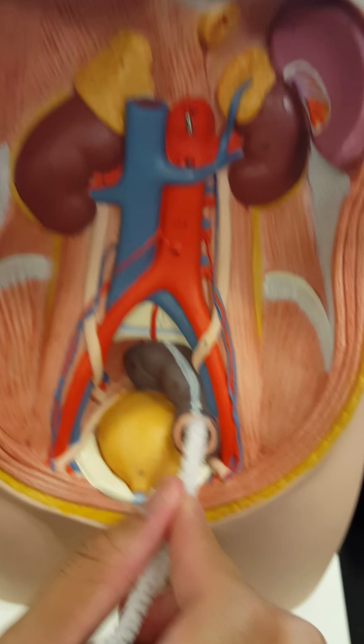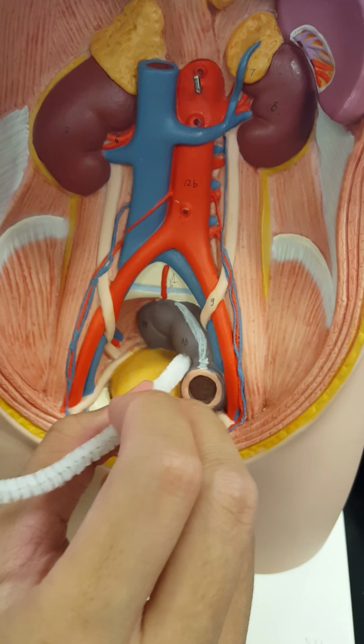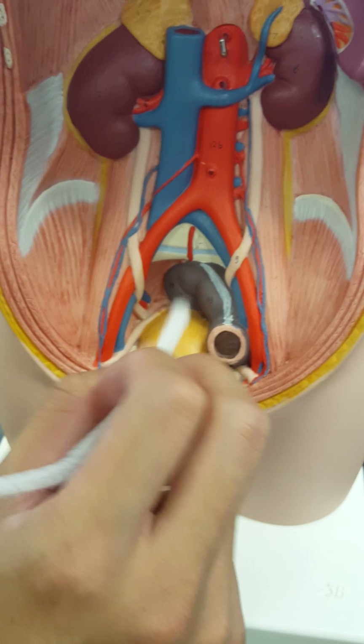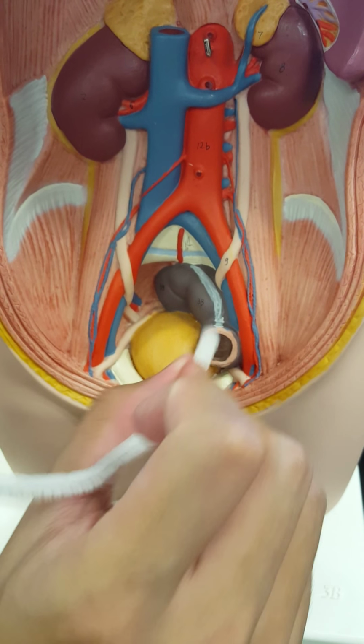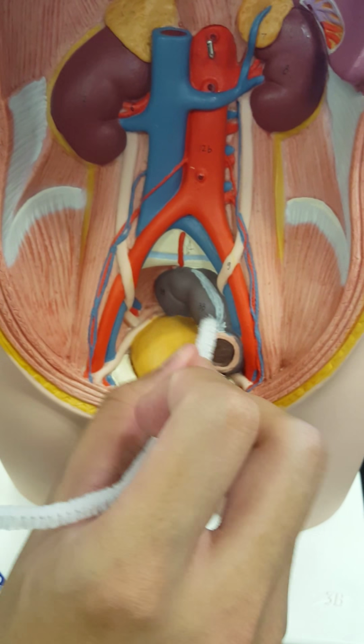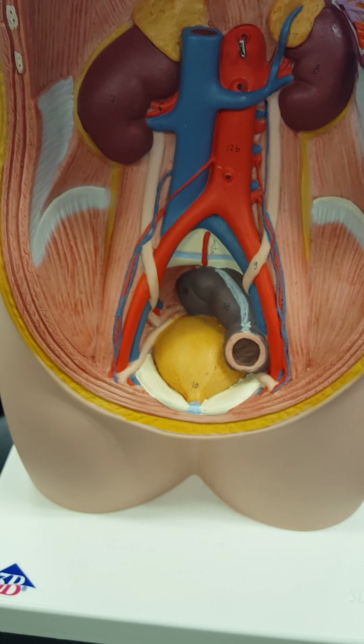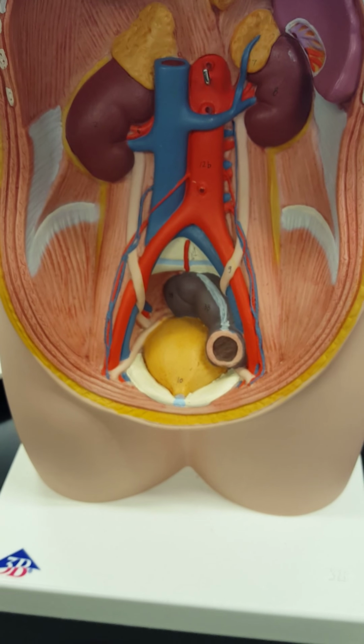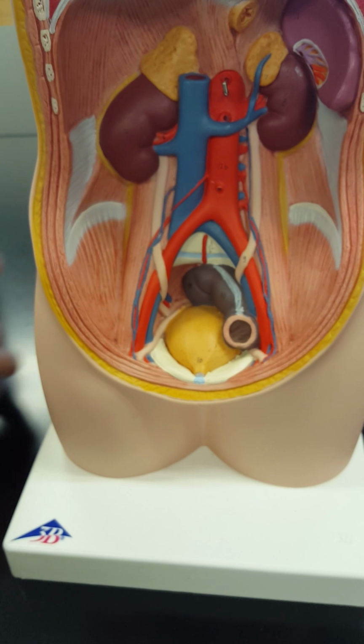I feel like this is the only one they're going to ask on this model, the sigmoid colon. So whenever they bring this model up, it's obviously going to be the sigmoid colon, because that's the only thing they can't show you on the other digestive system models. So just keep that in mind. I'm not going to go through the specifics of what it does and how it functions, but just remember that's the sigmoid colon.